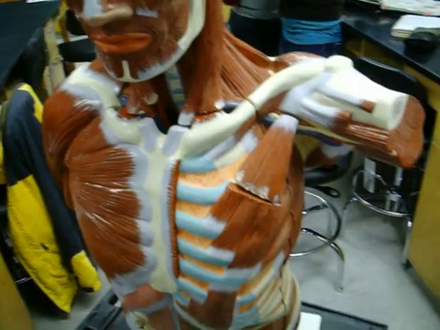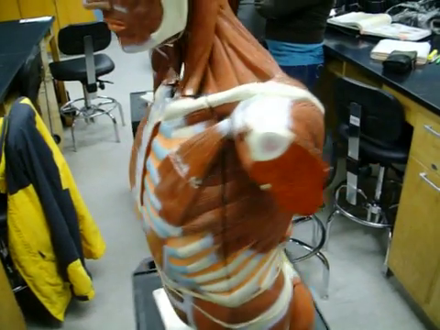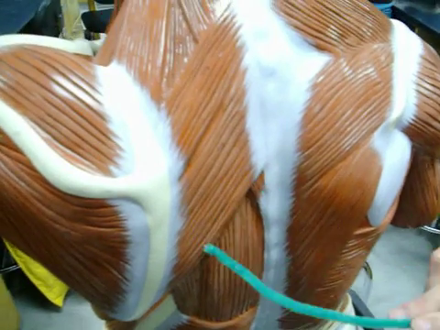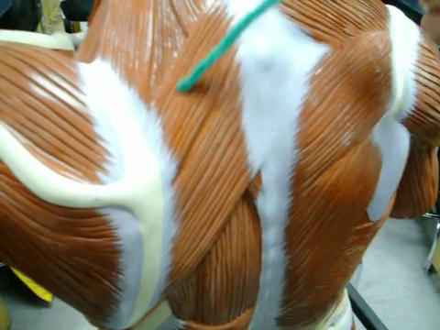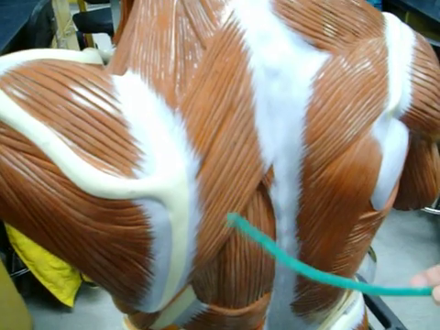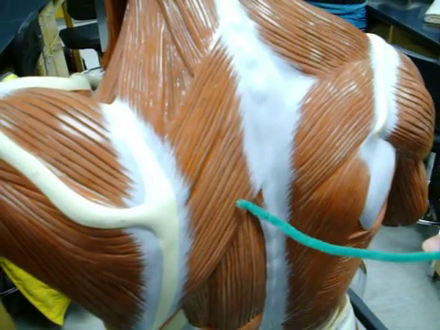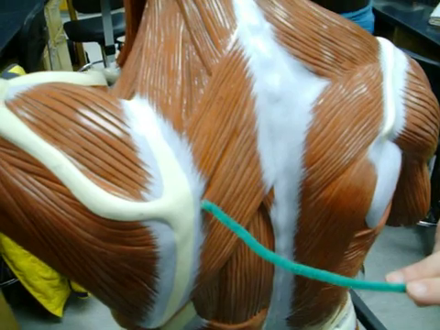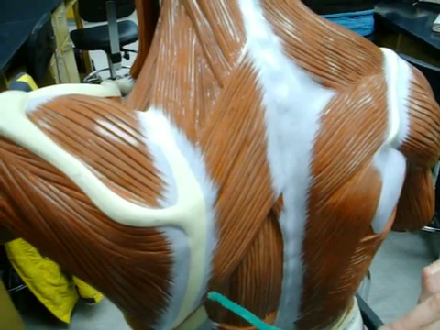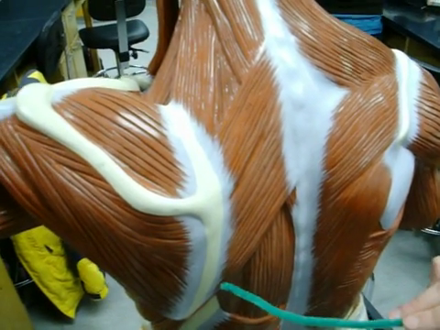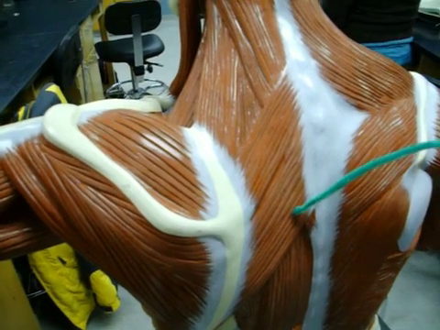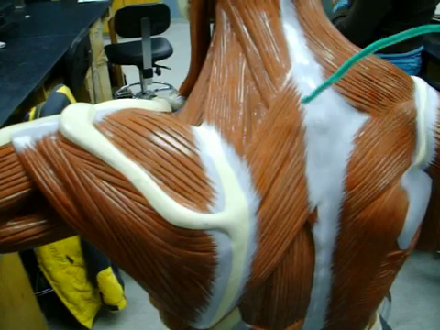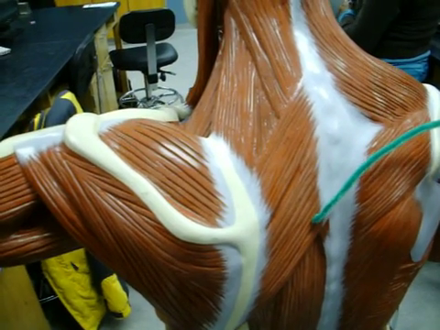The rhomboid major is going to be on bottom. The rhomboid minor is on top. So back to the rhomboid major. The origin point is the spinous process of the superior thoracic vertebrae. The insertion point is the vertebral border of the scapula from spine to inferior angle. The action is to adduct and perform downward rotation of the scapula. Innervated by dorsal scapular nerve C5.